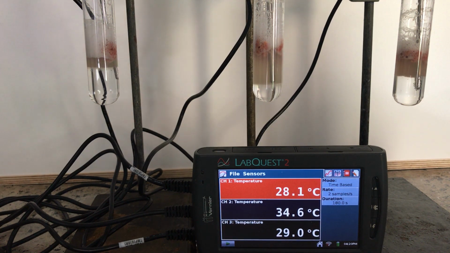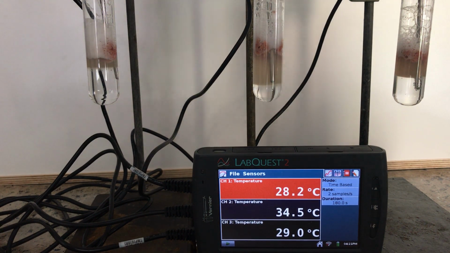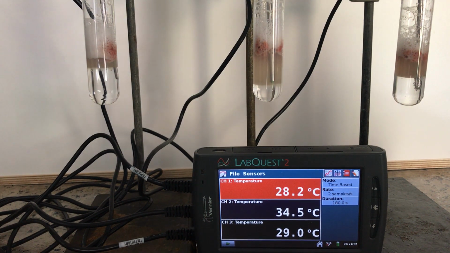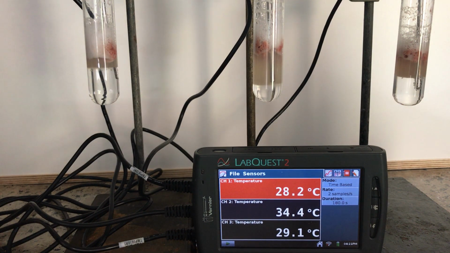And Mark, 1 more reading left. Take note of what's happened. Bubbling has decreased. Don't see any real change in temperature over the last minute or so. And Mark, that's our last reading.